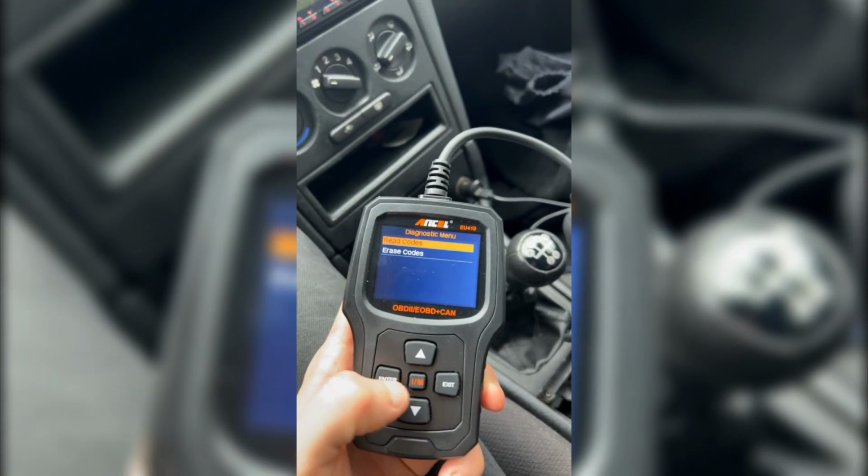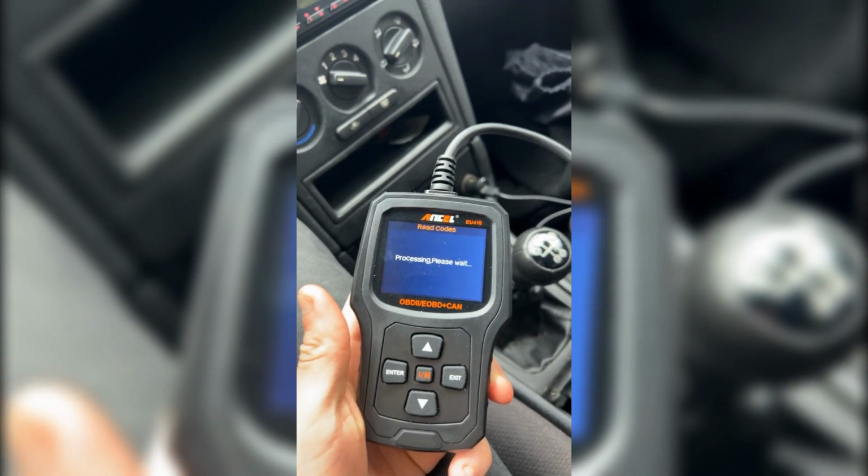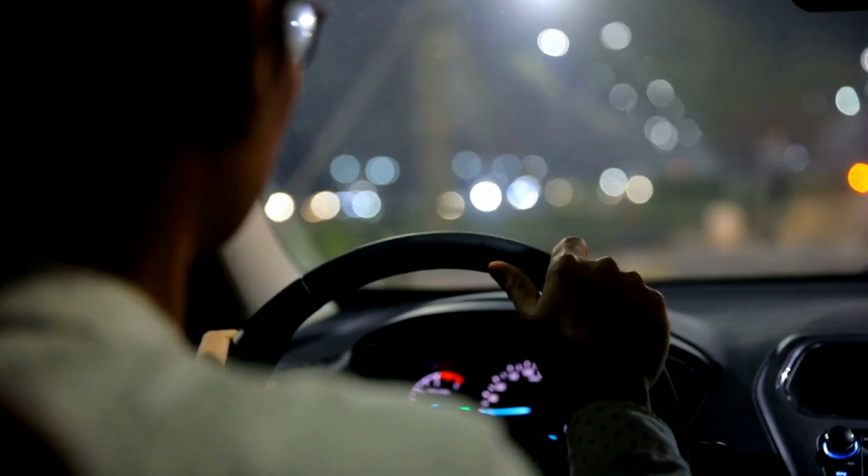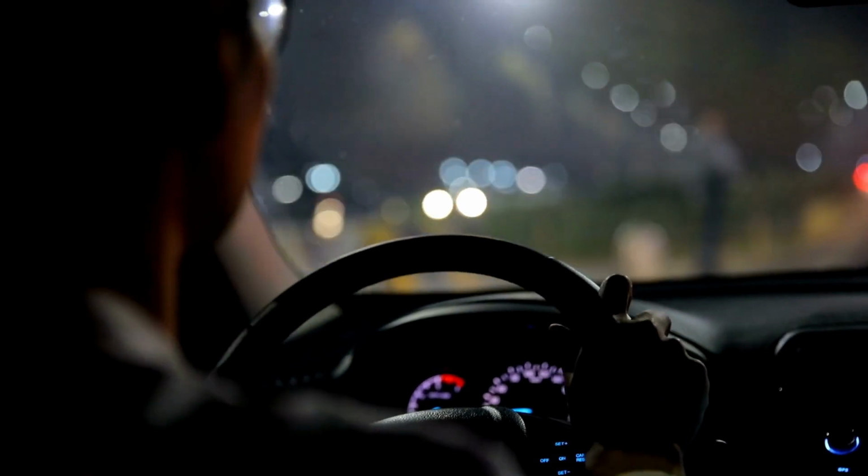After fixing the issue, use your OBD2 scanner to clear the code. Then drive the car for a few minutes to make sure the check engine light does not come back.